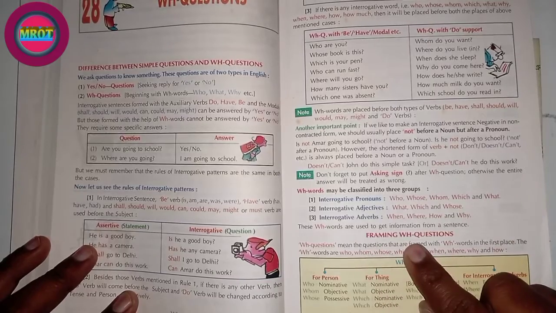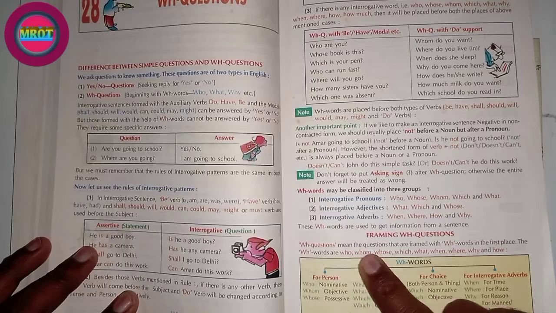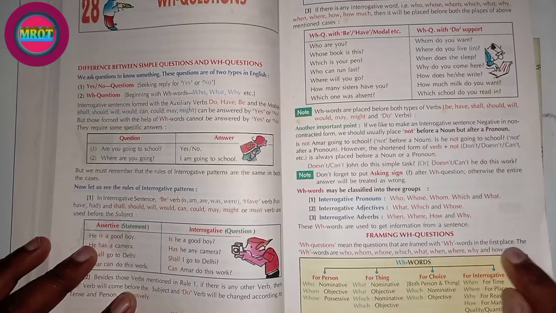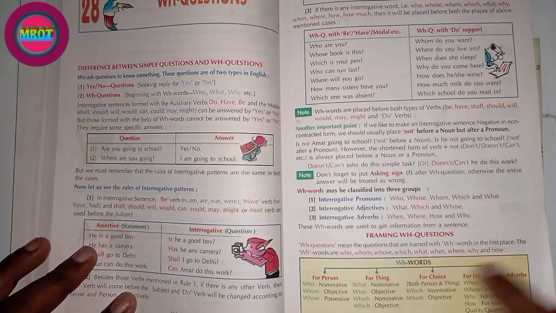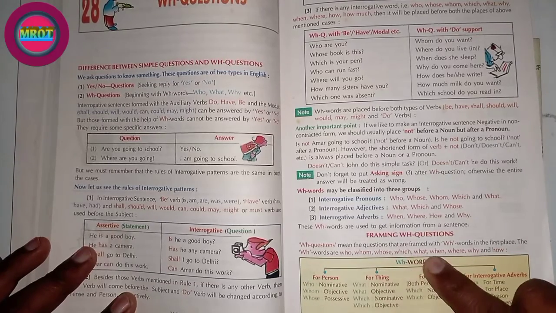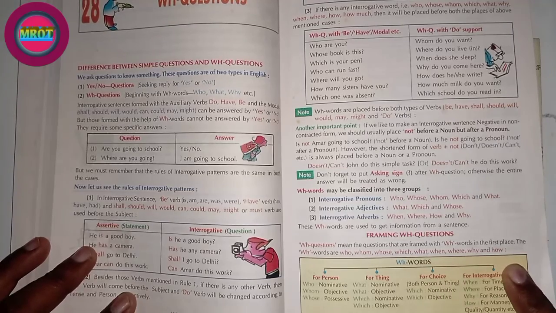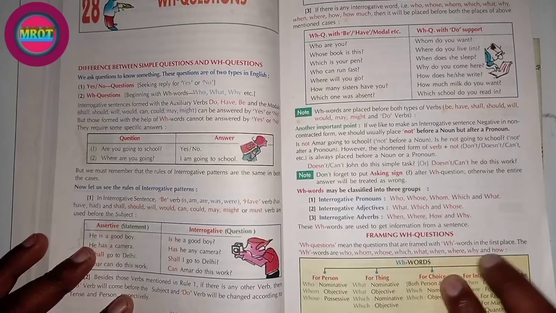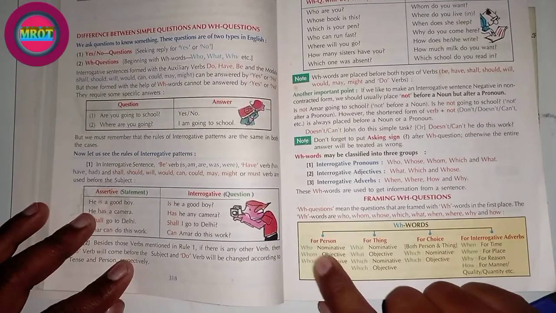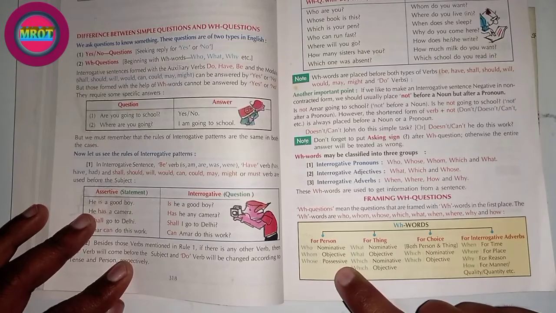So, framing WH questions. WH questions means the questions that are formed with WH words in the first place. The WH words are who, whom, whose, which, what, when, where, why, and how. For person: who, nominative; whom, objective; whose, possessive.